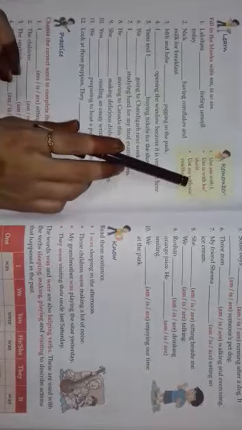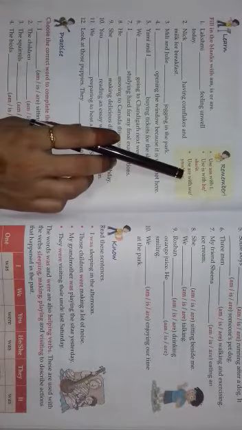Now we have to remember that we use am with I, we use is with he, she and it, and we use are with we, you and they. We already learned about this chart in our last classes. So fill in the blanks with am, is or are. Lakshmi dash feeling unwell today. Lakshmi is a female name, so Lakshmi is she. So we will use: Lakshmi is feeling unwell today.